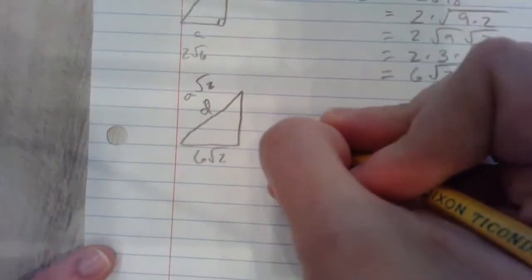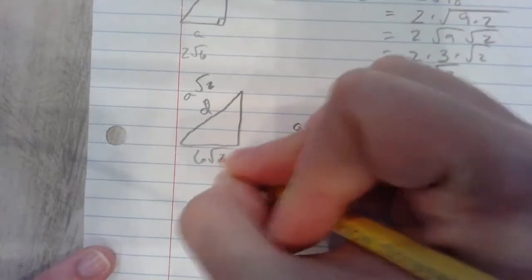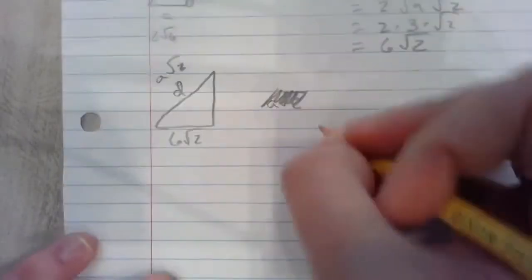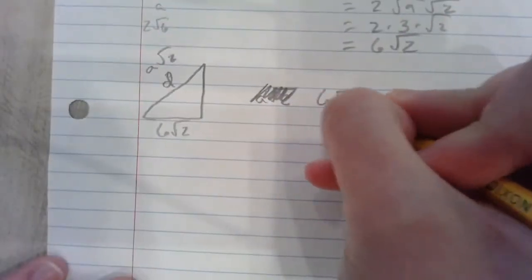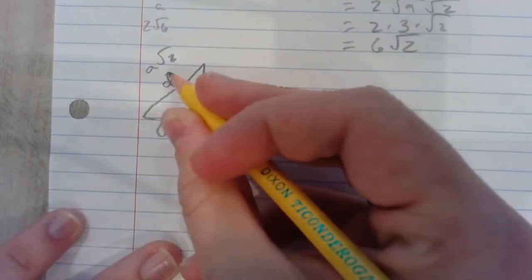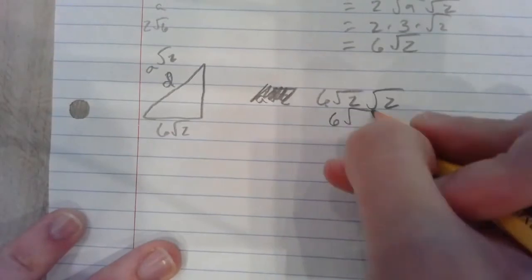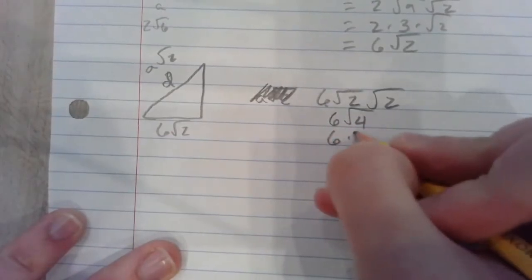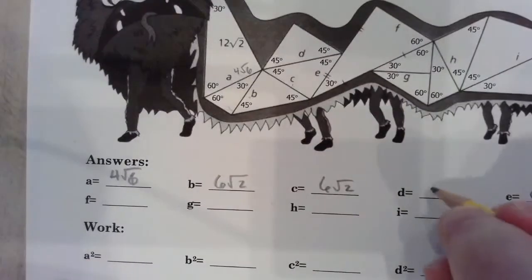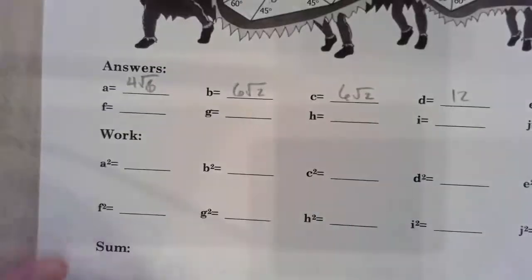So in other words, we need to take our 6 rad 2 and multiply it times another rad 2. So that's going to become 6 rad 4, aka 6 times 2, aka 12. Shabam. We have now finished half of these.